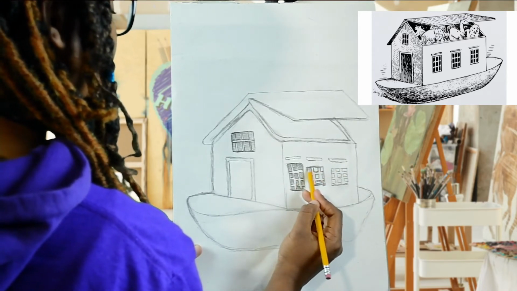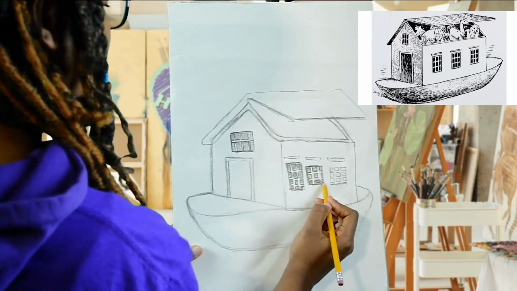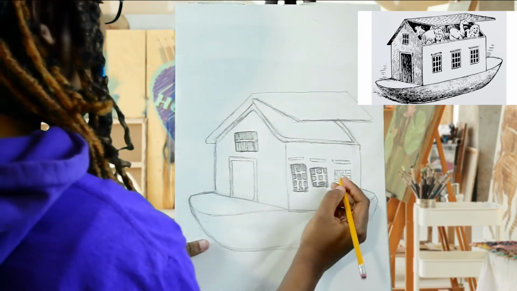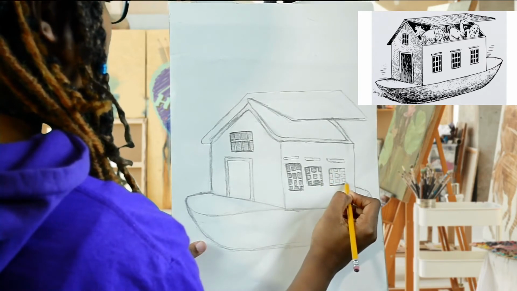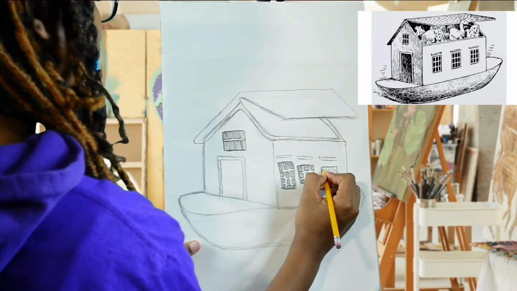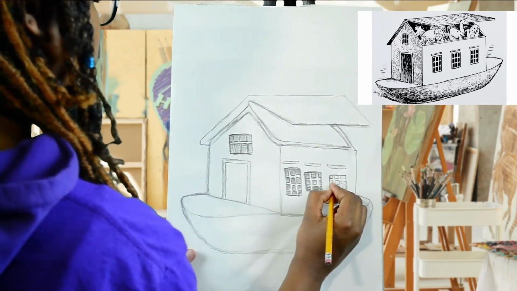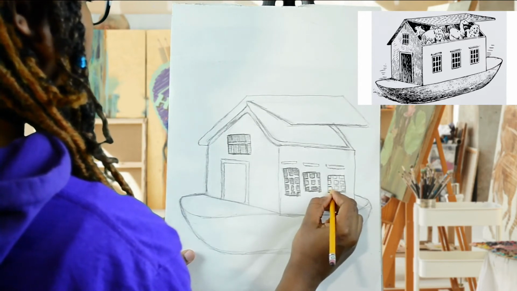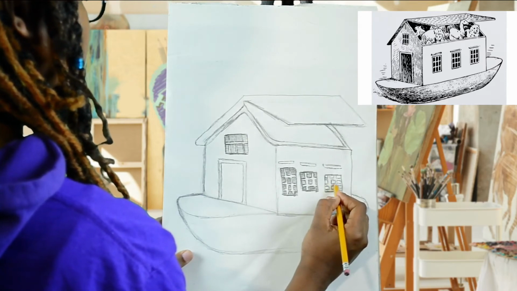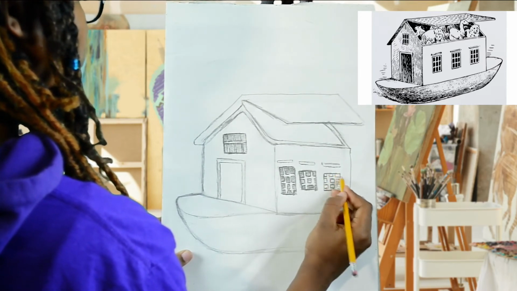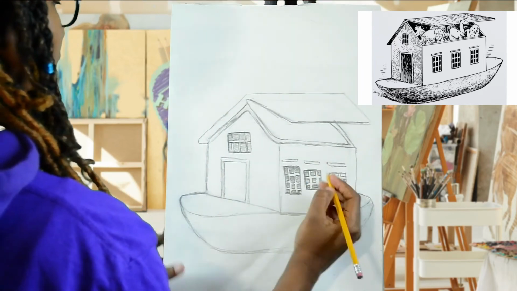Color in each of the squares. All right, now we're going to do the same thing for this one right here. Do your outline, make it a little darker, and trace your lines. Make it a little darker, so they don't disappear. Okay. Now you can start filling them in.